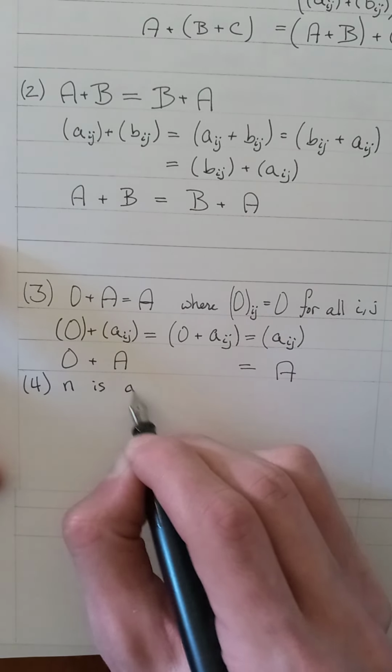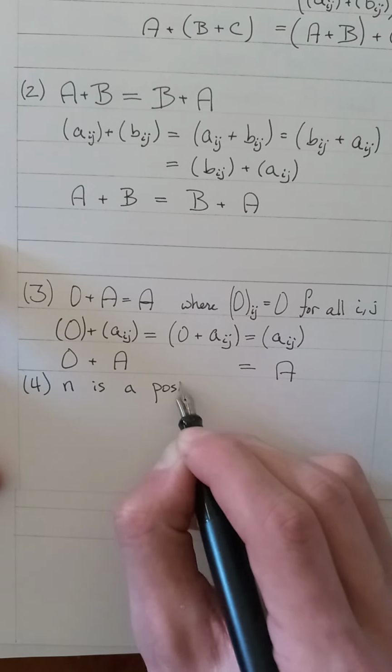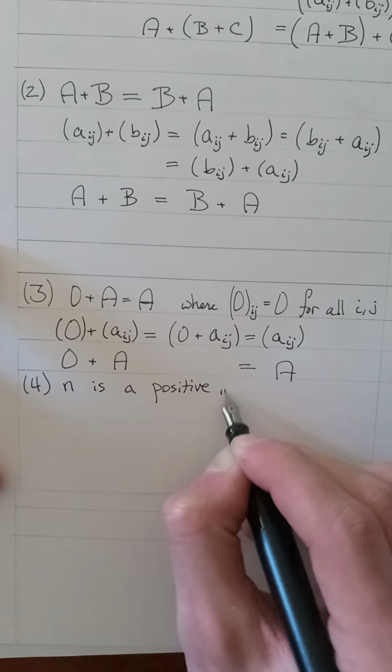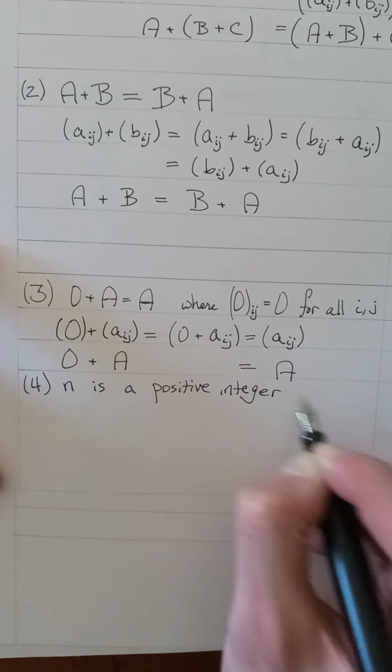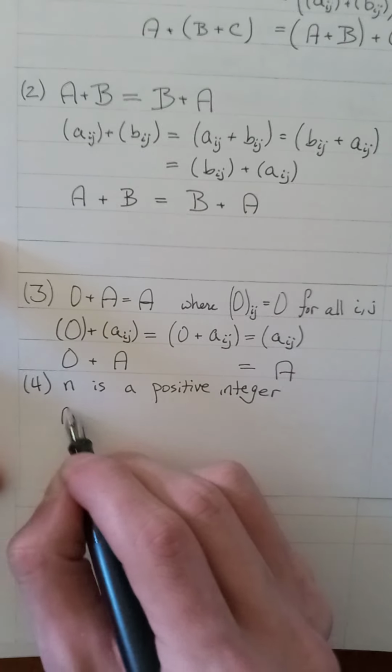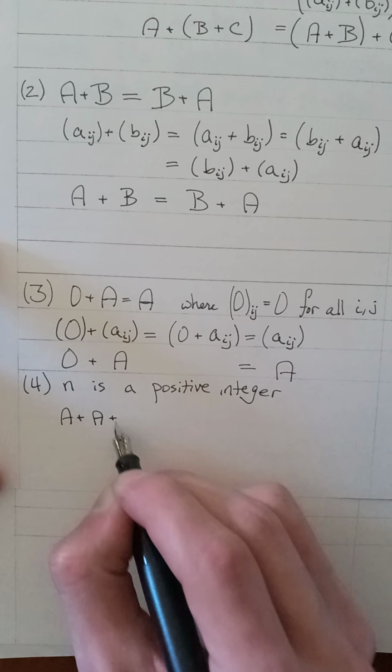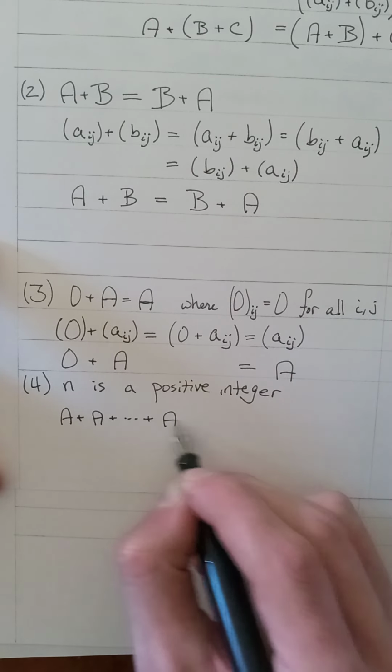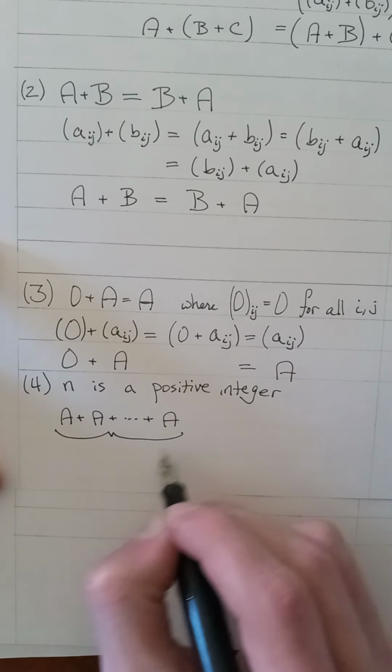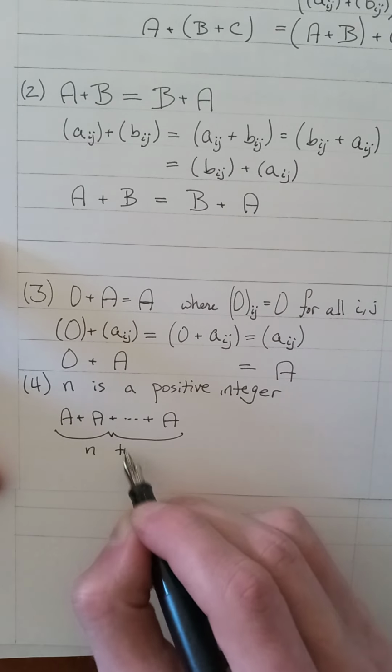If n is a positive integer, and we have something like A plus dot dot dot plus A, we do that n times.